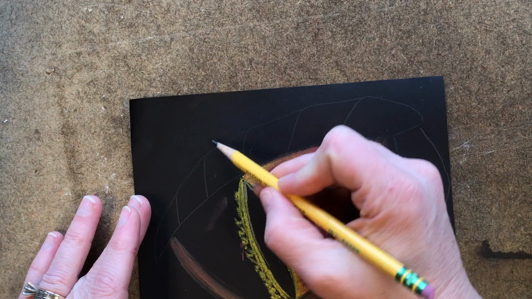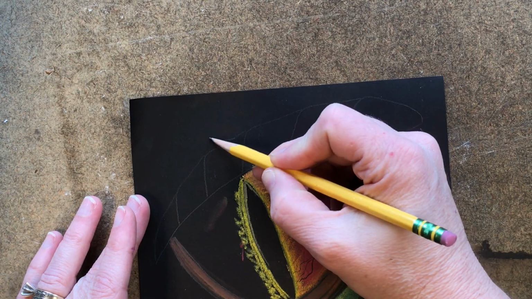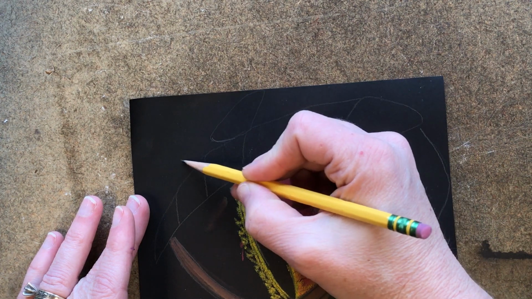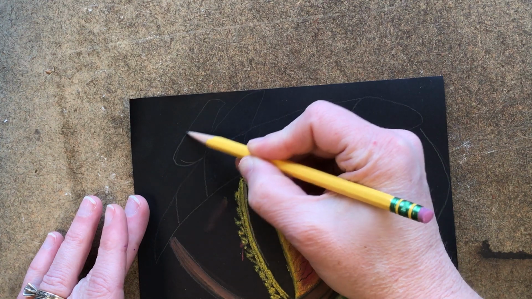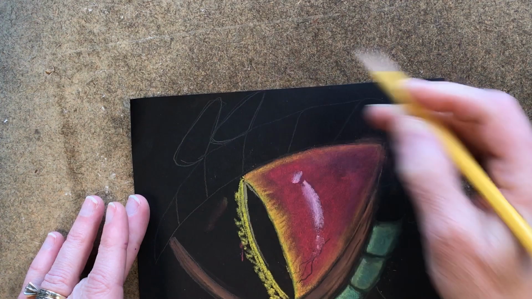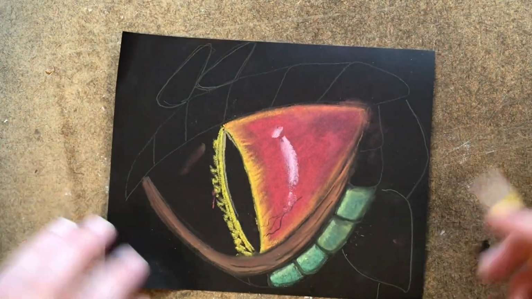I'd have to look at some examples, but maybe some horn type of scales above the eye, you could go in and do that, and see how they would connect. But I mean, that's up to you how you want your eye to look.